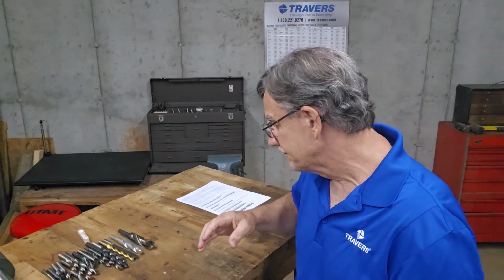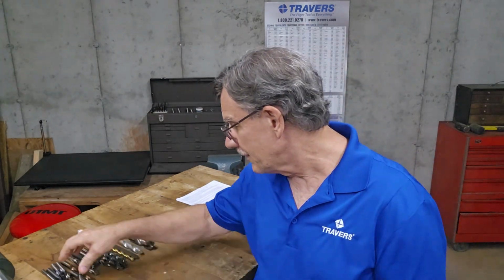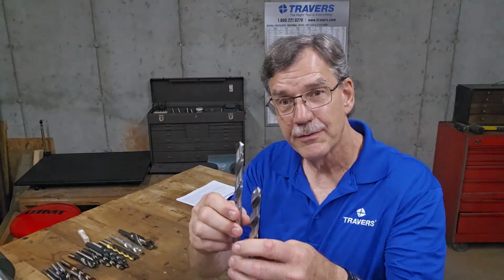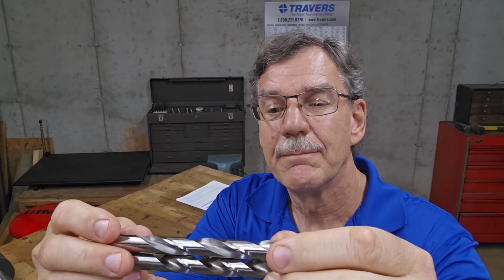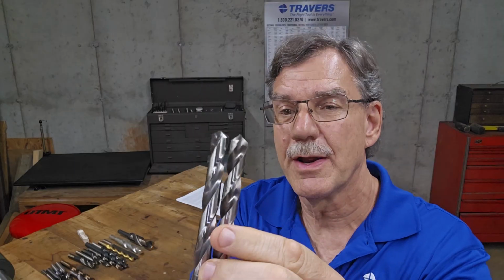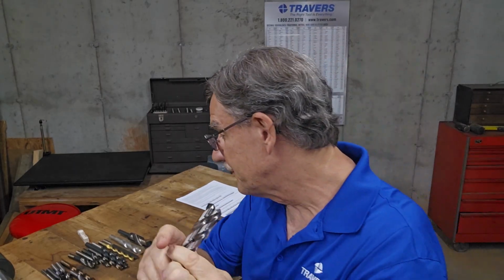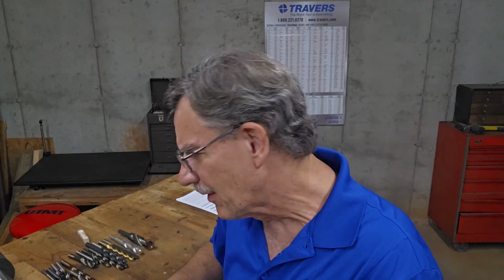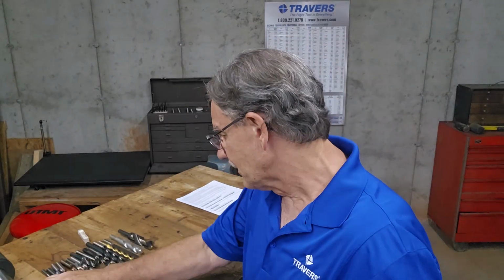Then we have finish coatings. Here's a couple of examples of no coating at all. They just call that a bright finish. It's just nice and shiny. They might polish this as they manufacture it, but we just call that a bright finish. If you ever see that in our catalog or on our website, that some cutting tool has a bright finish, it just means it's uncoated.